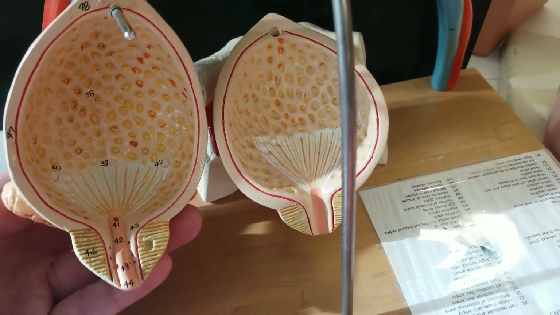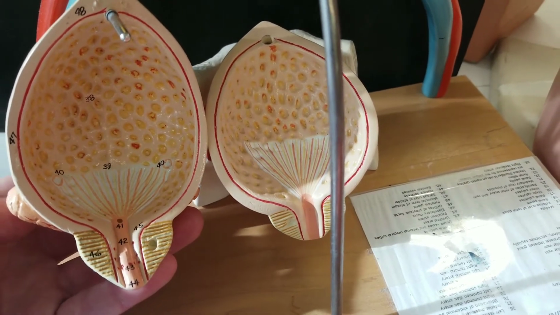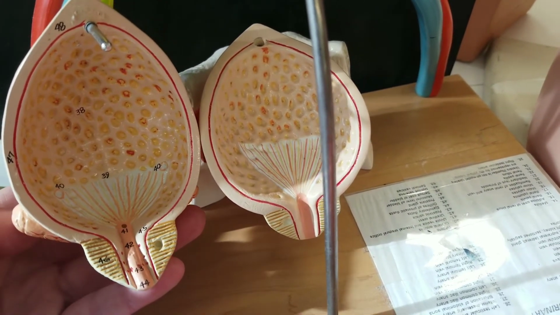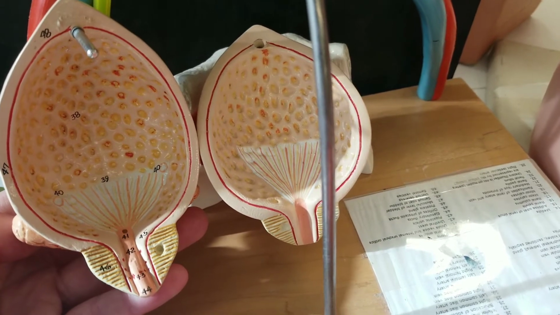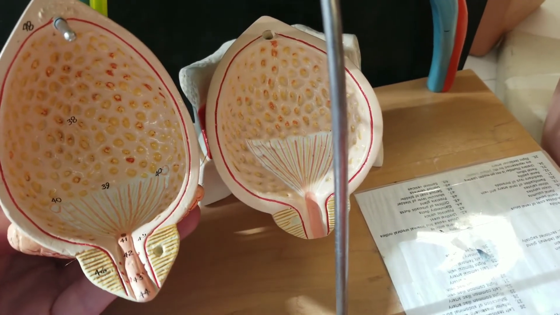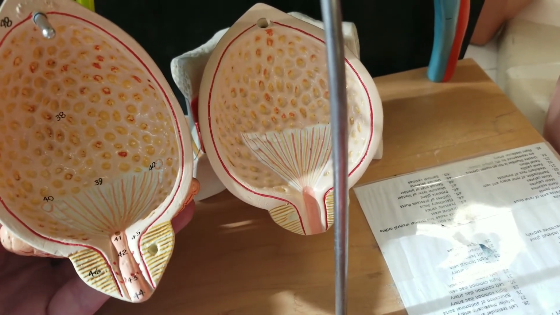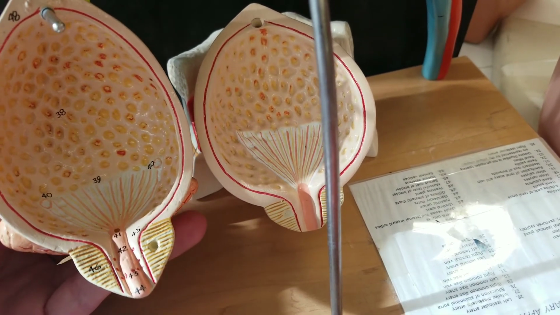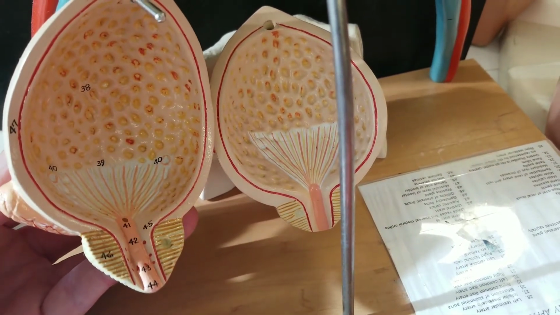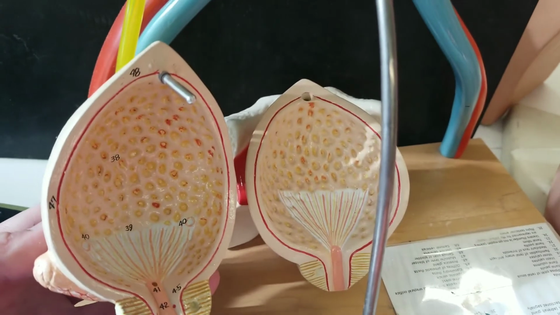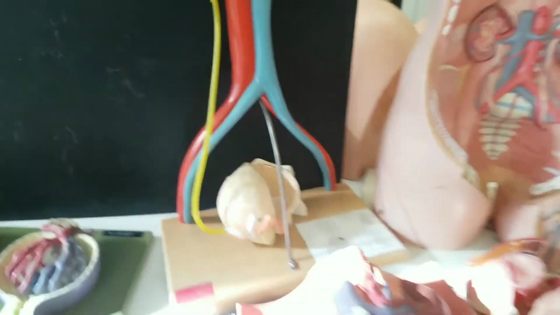The internal urethral sphincter, much like the internal anal sphincter, is autonomic. It's automatically controlled. We don't have to think about it. It's a parasympathetic reflex, while the external urethral sphincter is skeletal muscle, and we can control that. We can hold it in if we wanted to. All right, I believe that's it.